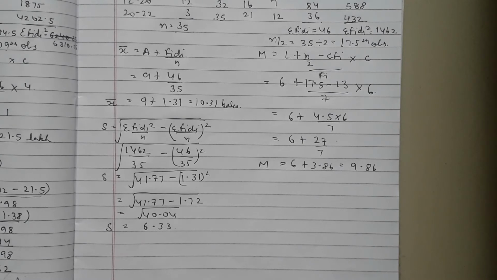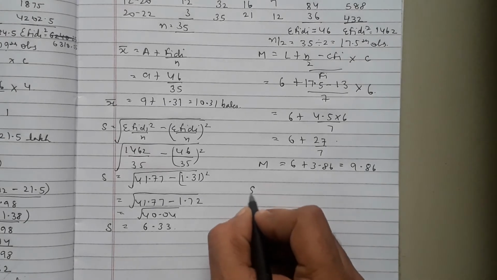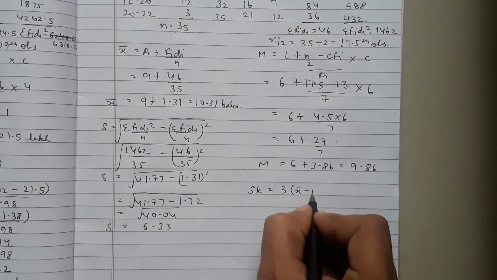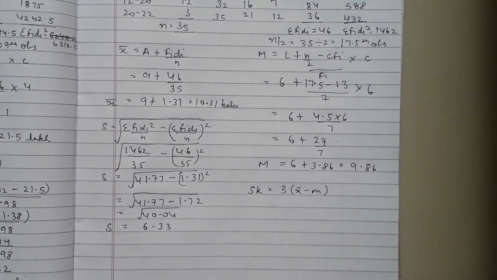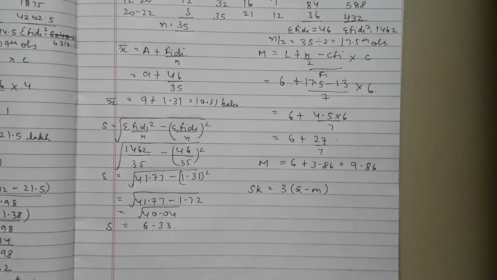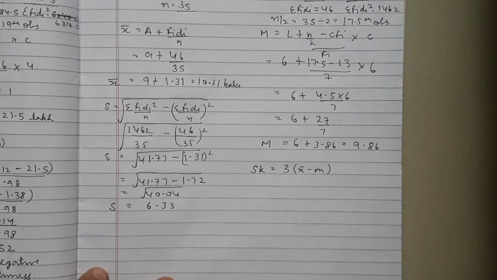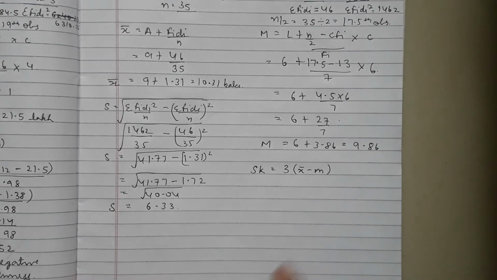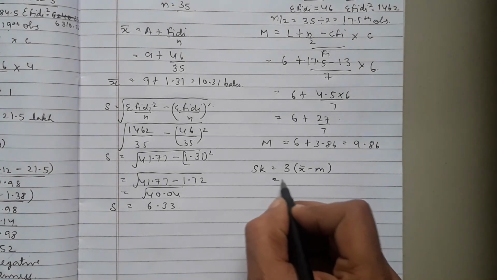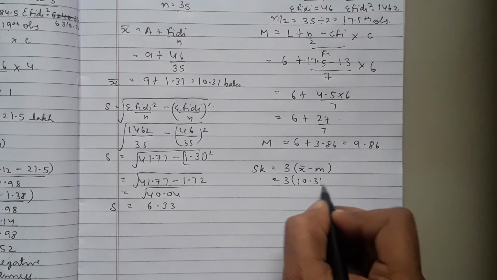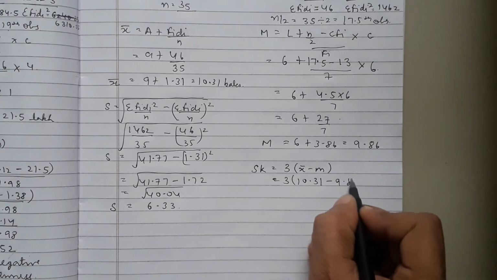Now applying the formula for Sk, again we have to find out Sk also. So Sk here will be 3(x bar minus M). If we have to find out J, we will divide it by s, but to find out Sk, skewness, 3(x bar minus M) is equal to 3 into 10.31 minus 9.86.